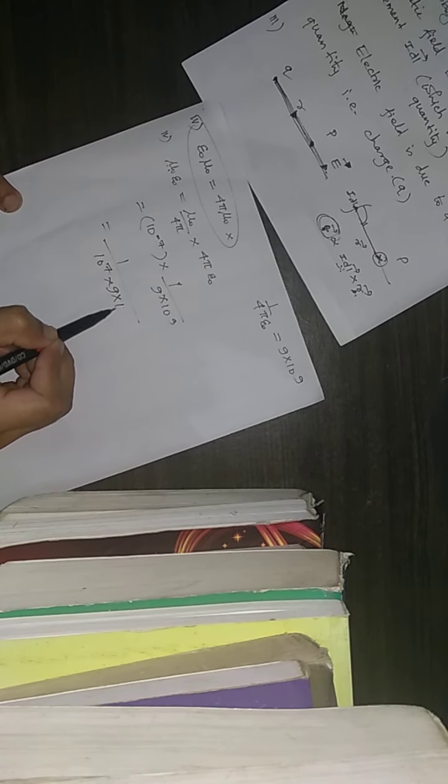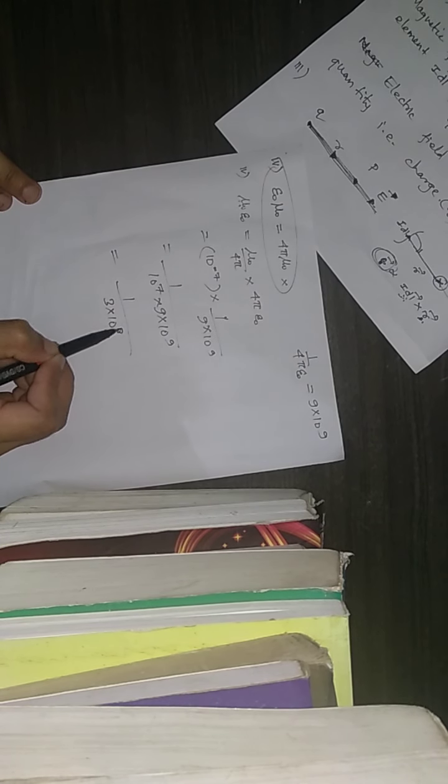So when you take 10 to the power minus 7 down, it becomes 10 to the power plus 7 into 9 into 10 to the power 9. It will be 1 by (3 into 10 to the power 8) whole square. So this is nothing but the speed of light, that is c. So it is 1 by speed of light square.